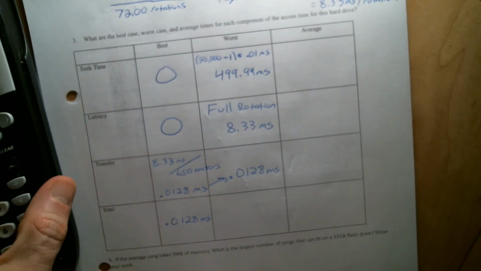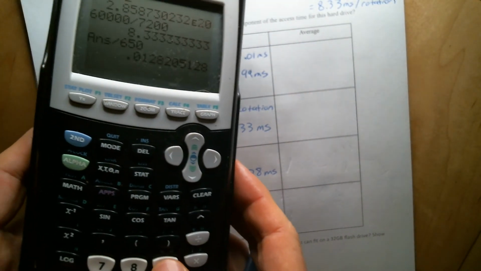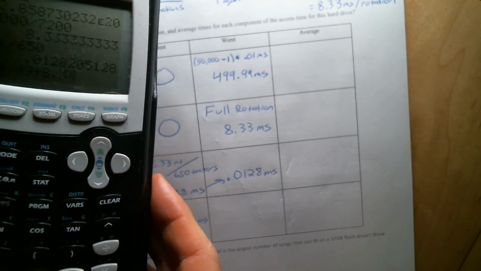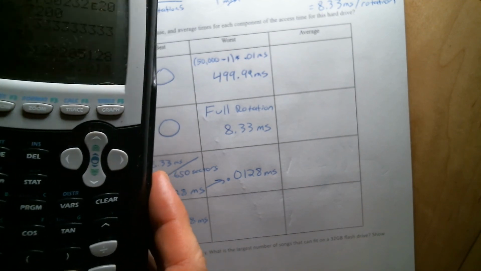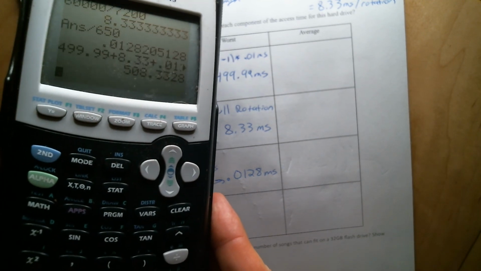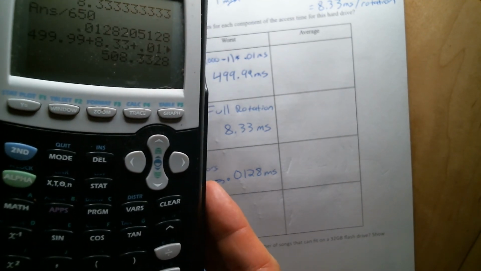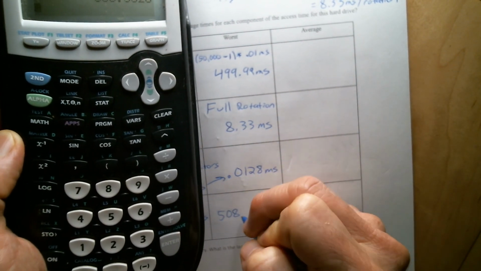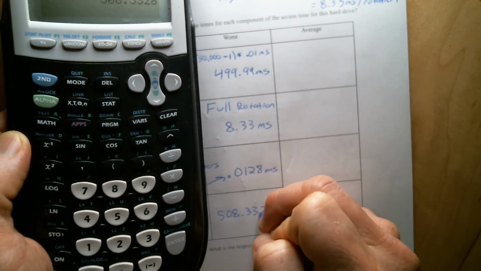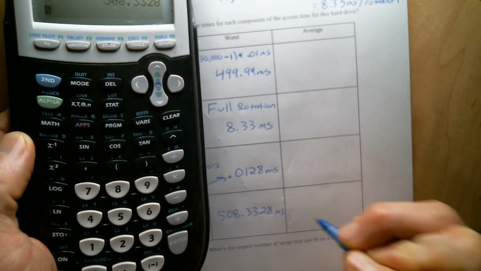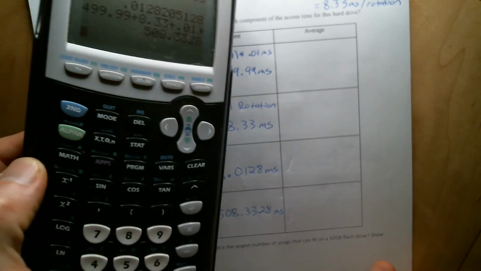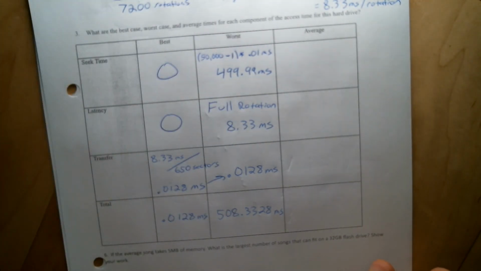Once we have those numbers, then we just have to add them up. So we've got 499.99 plus 8.33 plus 0.0128. That's going to give us 508.3328. And again, the test will tell you what to actually round these things to. So you don't have to worry about that right now, but on the test, it'll tell you either hundredths or thousandths or whatever.